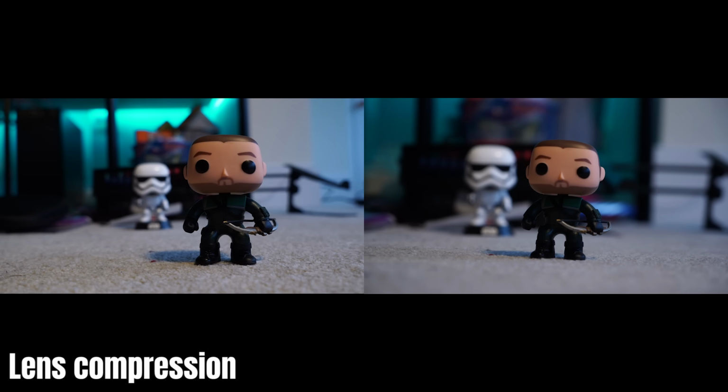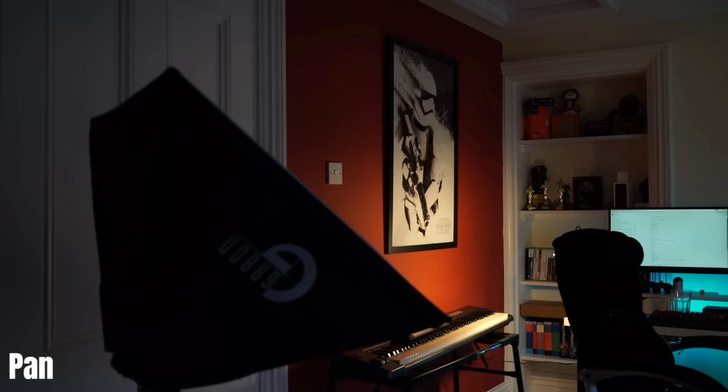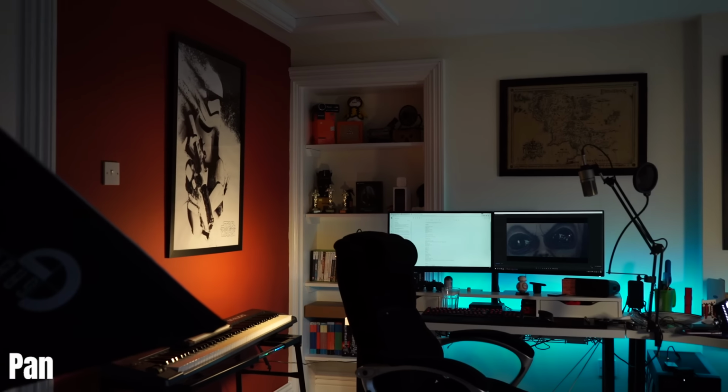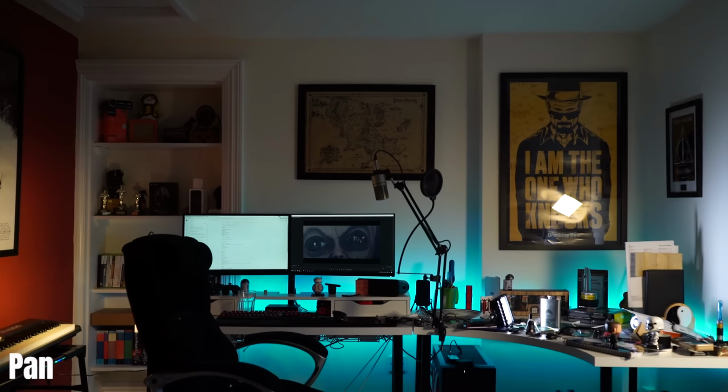If someone was lost, you could zoom out really far and make it feel like their surroundings are really large, or if they're a bit claustrophobic or you want them to feel cramped, you can zoom in and compress the space. This is your standard pan shot. It's pretty much just used to reveal something that wasn't previously in the frame, like a location or a character.